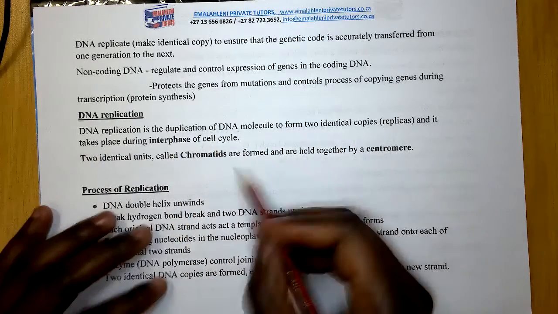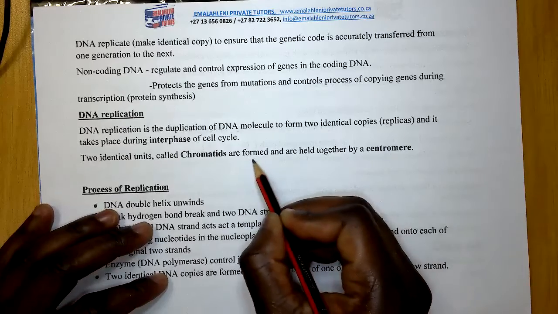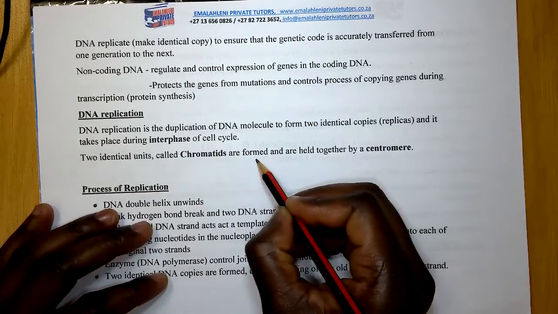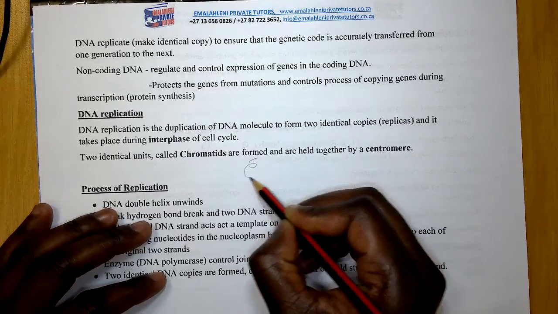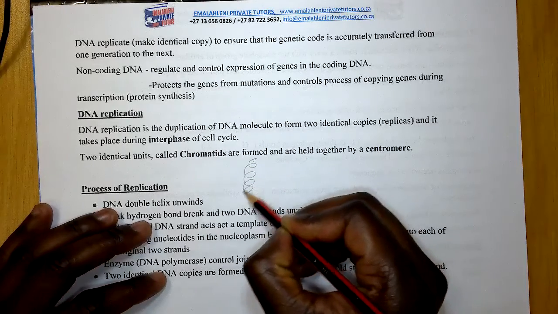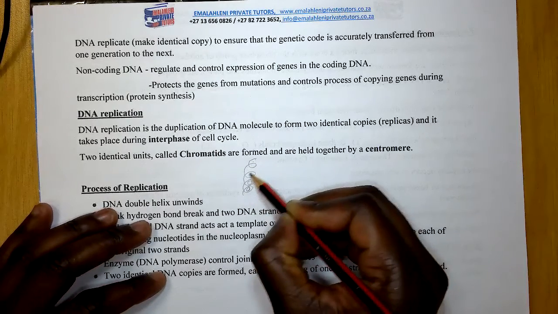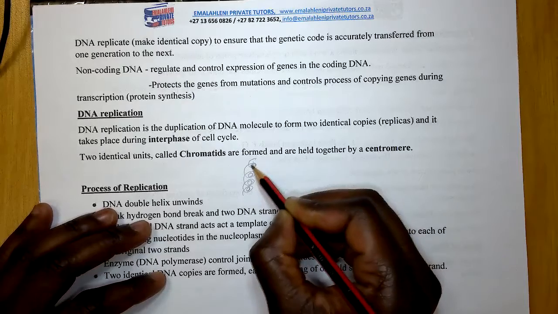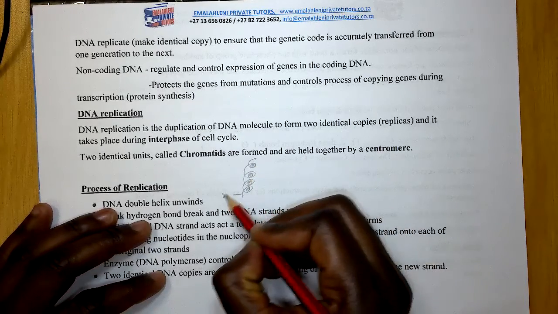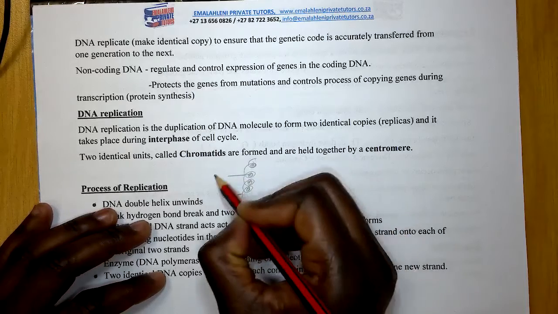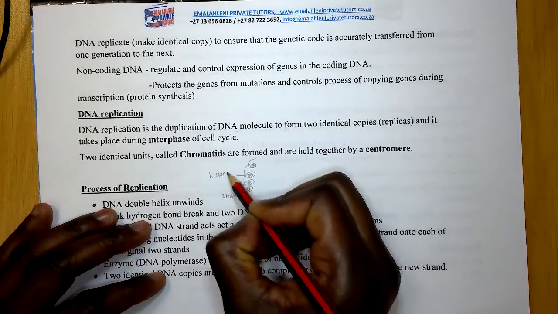So here we have our DNA, we have a chromosome. Remember your DNA, it's like this. These are the histone proteins. So this is your DNA, and this is the histone protein.